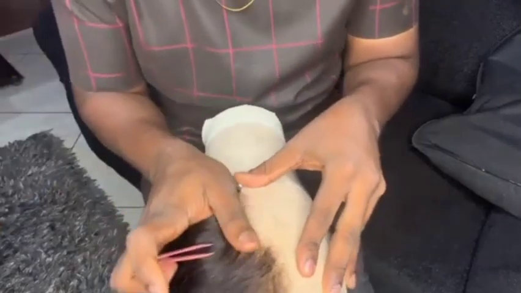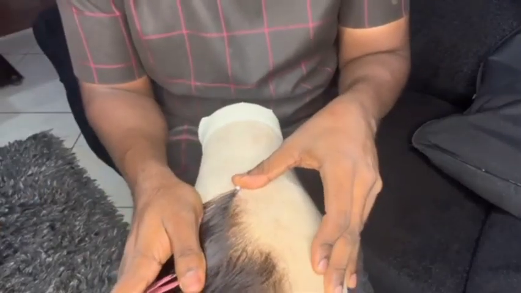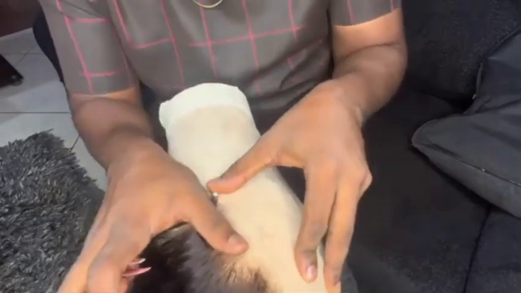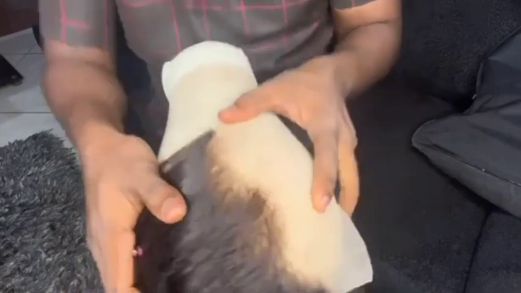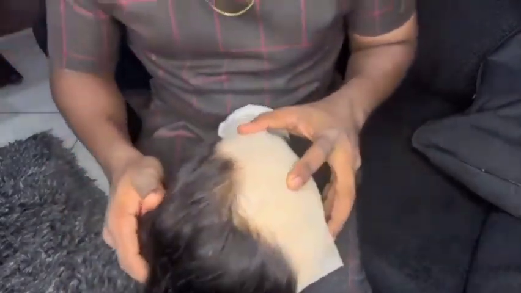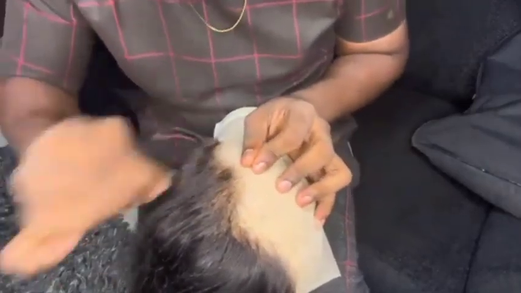You see, you can see the part that I've blended already and the part I haven't blended. All of these I'm doing dry because I really wanted to see what I was doing. Do you get me right? So let's continue.